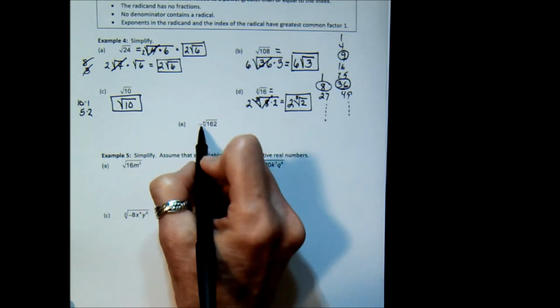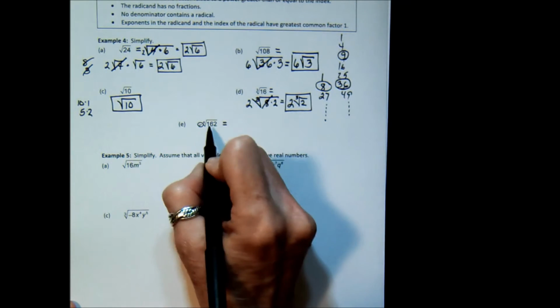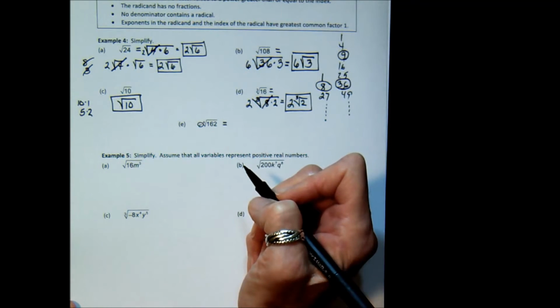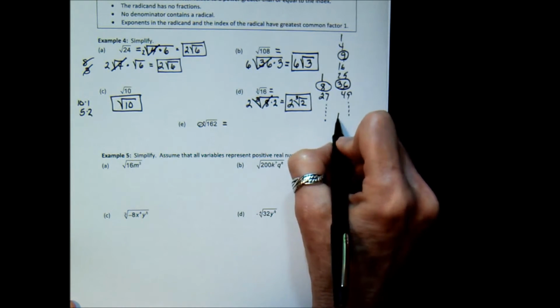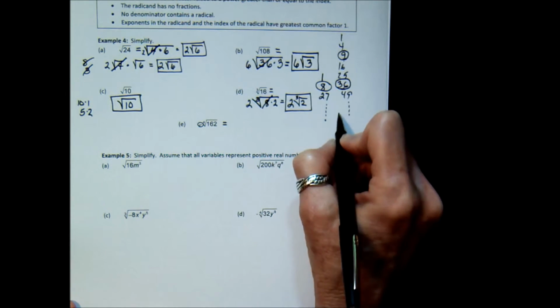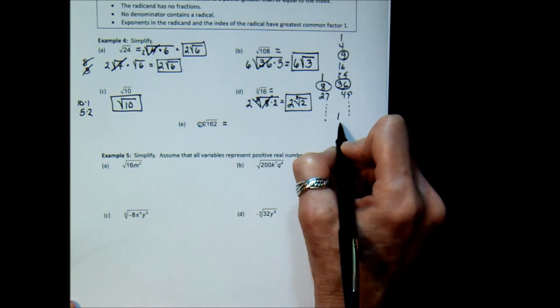Here, we'll deal with the negative last. It's just stuck onto the front. I want the perfect fourth root of 162. Well, what are those perfect fourth roots? 1 times 1 times 1 times 1, 2 times 2 times 2 times 2.